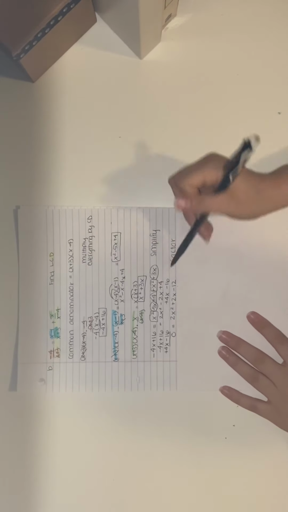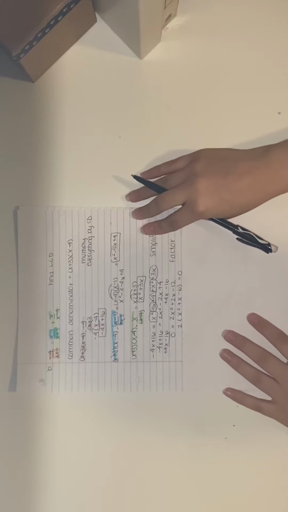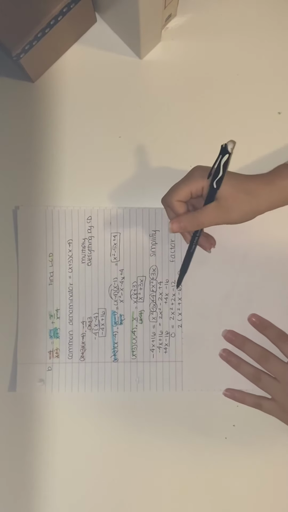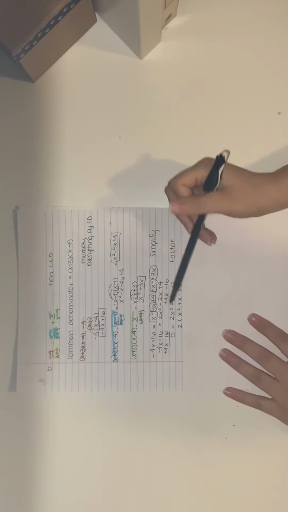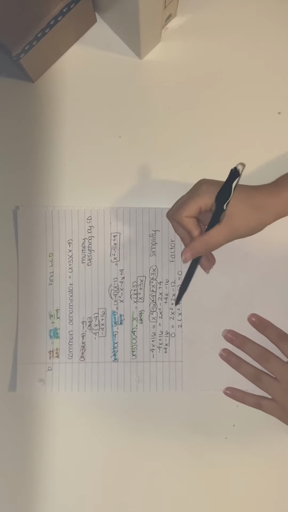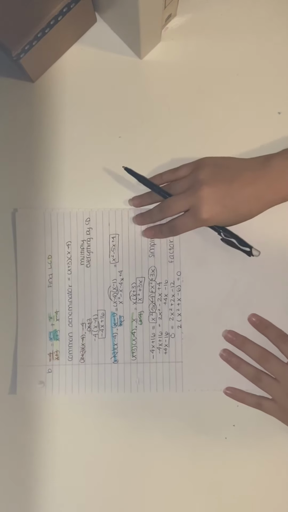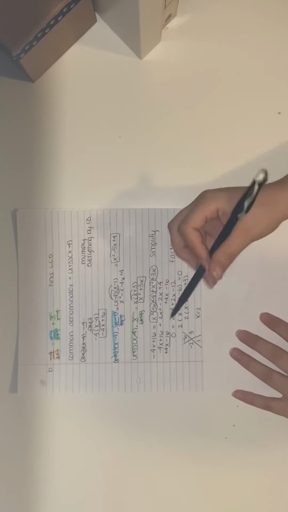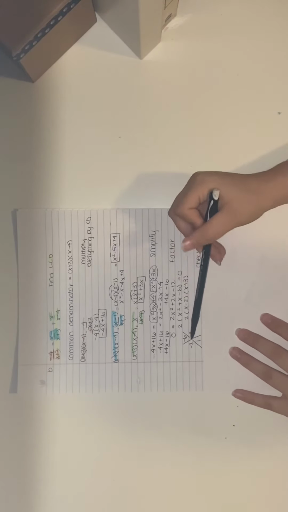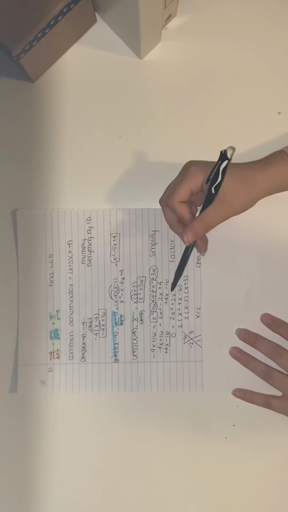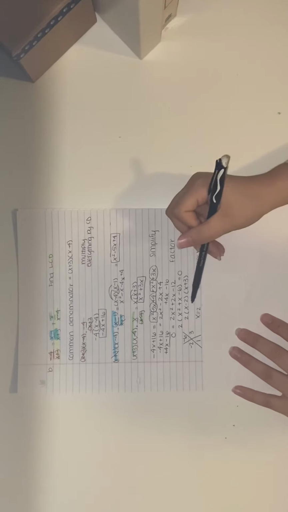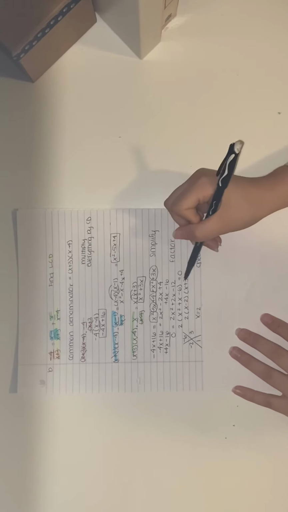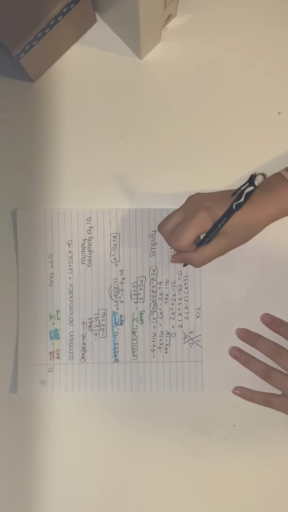And now this isn't the final product. We have to factor. And so first we can take out the common factor. There's a common factor of 2. We can take that out, and then we would factor it with the triangle right here. Negative 2 times 3 is negative 6. Negative 2 plus 3 is 1. So we get 2 times (x minus 2)(x plus 3) equals 0.